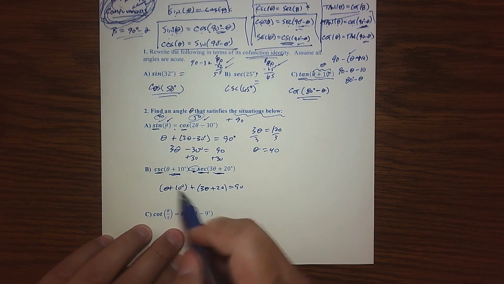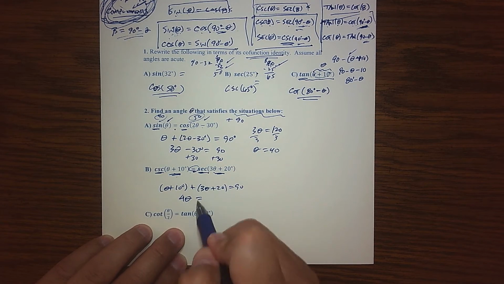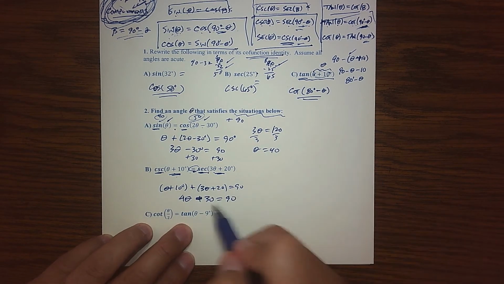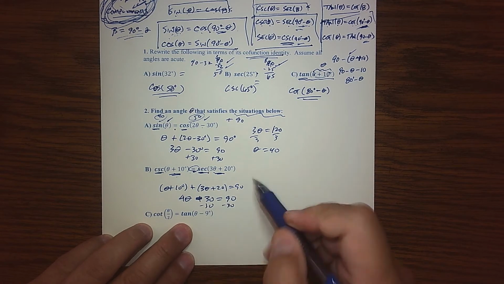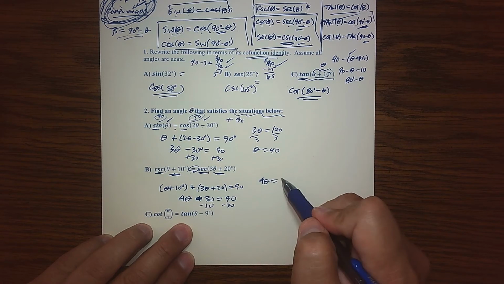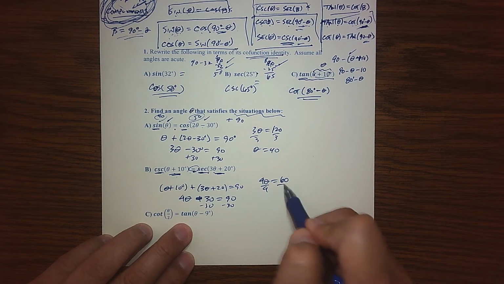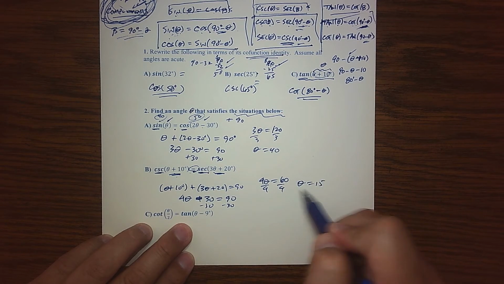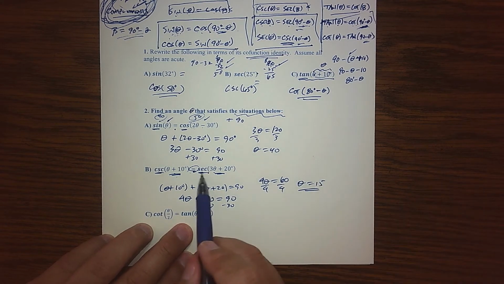So if I combine like terms, I think we get 4 theta plus 30, I believe that is, equals 90. And then subtracting 30 from both sides, we get that 4 theta equals 60. Divide by 4, and I think we find that theta equals 15.